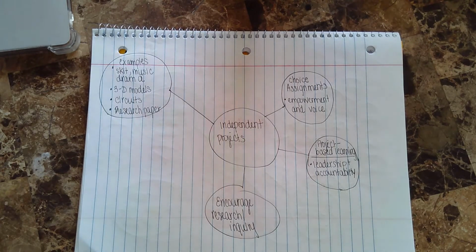Some examples of independent projects are skits, music, dramas. They could make a 3D model using geometric shapes. They could assemble circuits, or they could simply write a research paper.